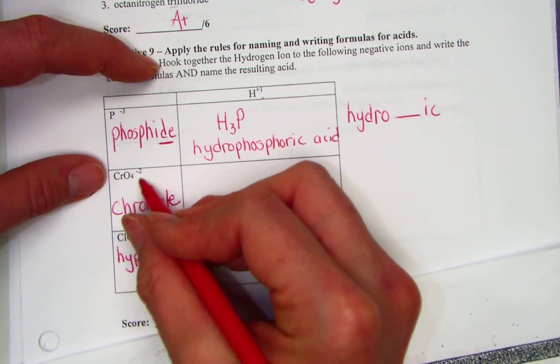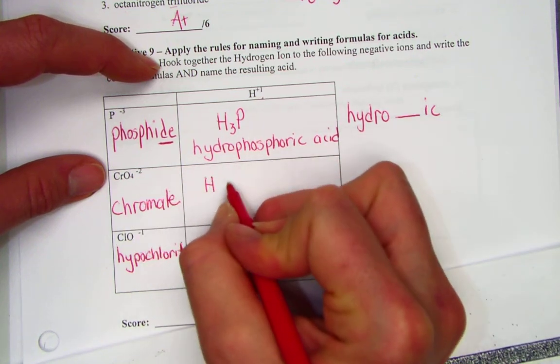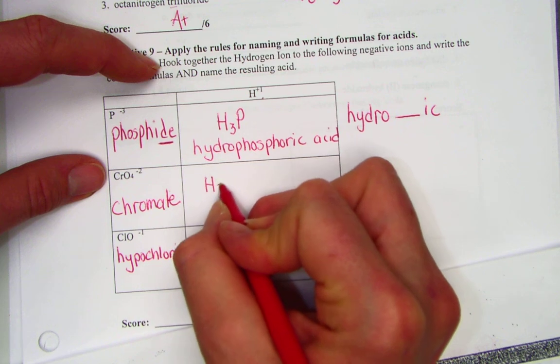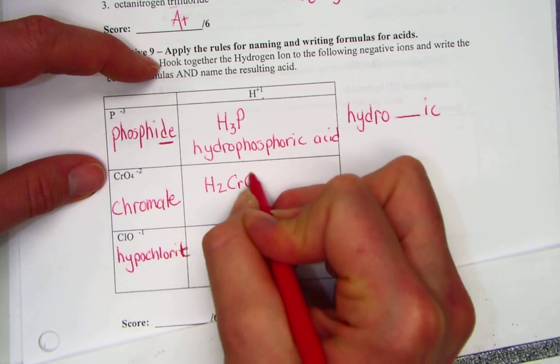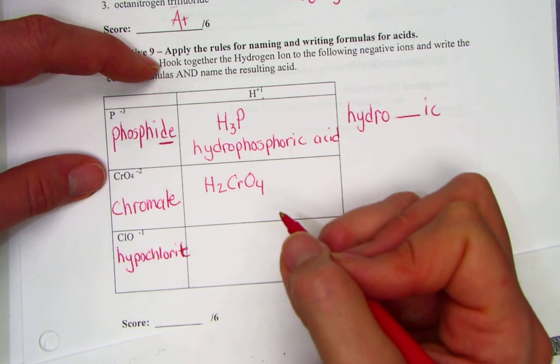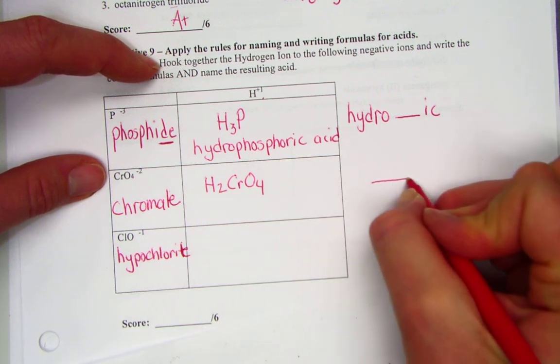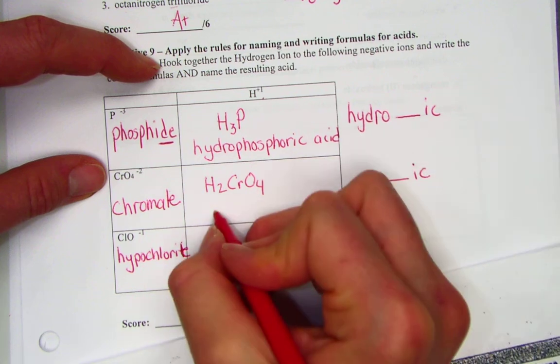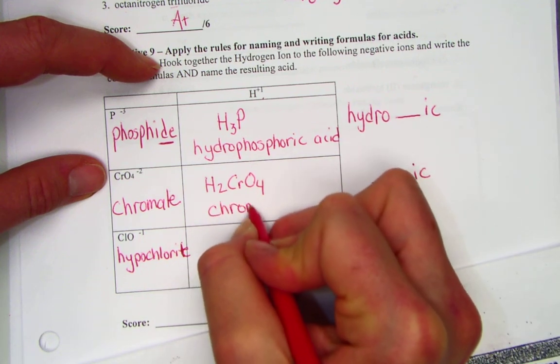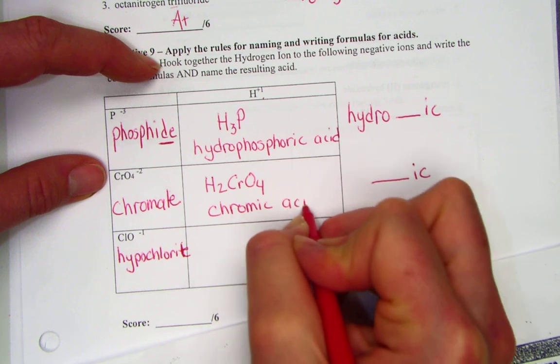Chromate is a -2, attaching it to the first name of hydrogen, who's a +1, crisscrossing to create an electrically neutral compound, H2CrO4. Acid rule says ATE turns to ic, and we'll find chromic acid.